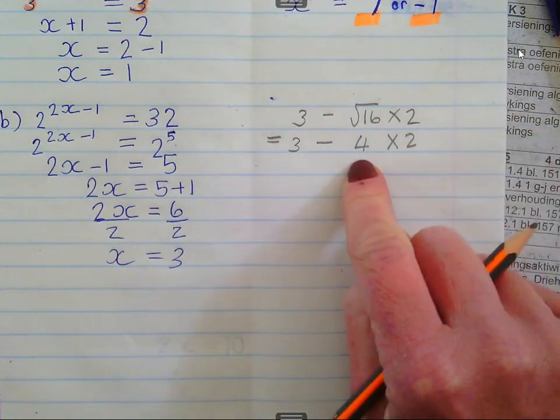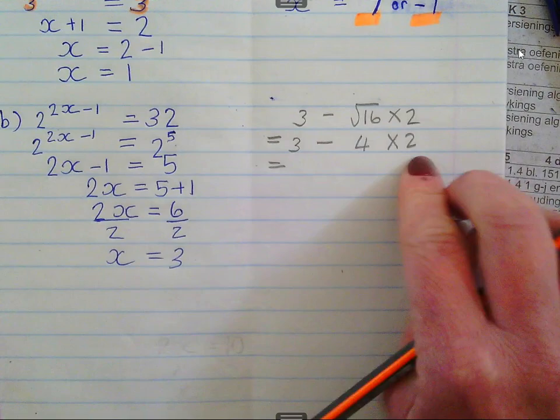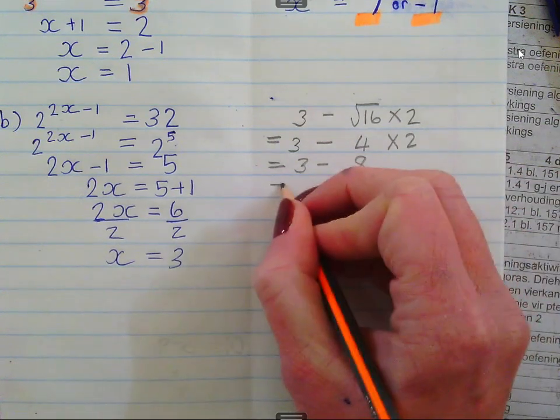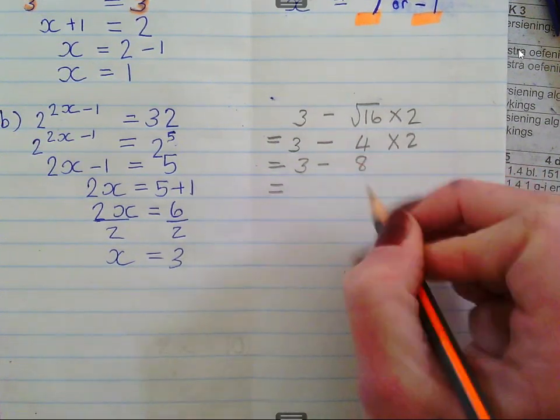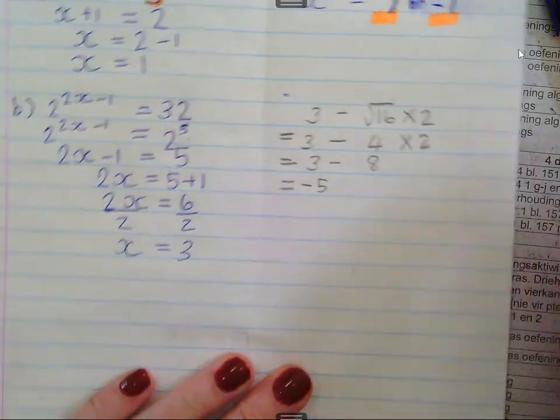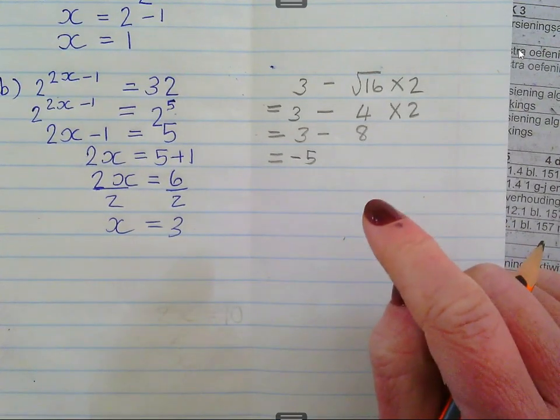You see you only gave the positive there. Then you had to apply BODMAS and do the multiplication first, and it gave you 8. And then in the final step you would do the subtraction. 3 minus 8 is going to be negative 5. Okay, that's an expression. You only write the positive answer of the root.